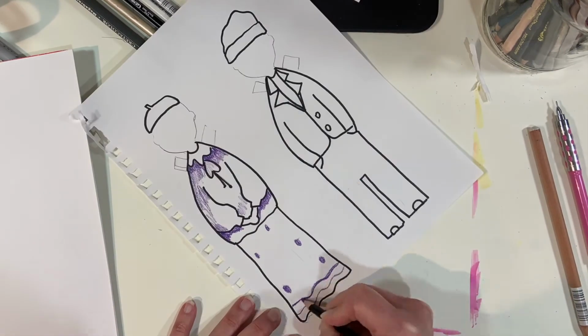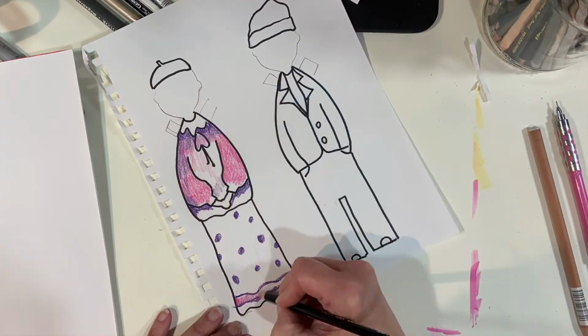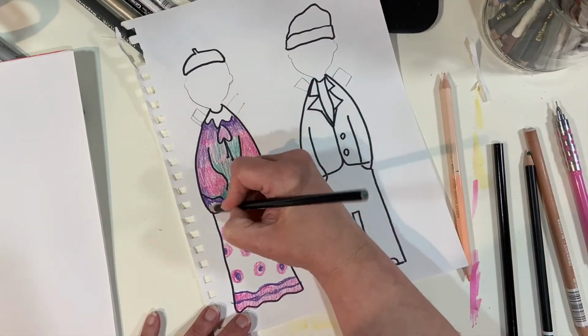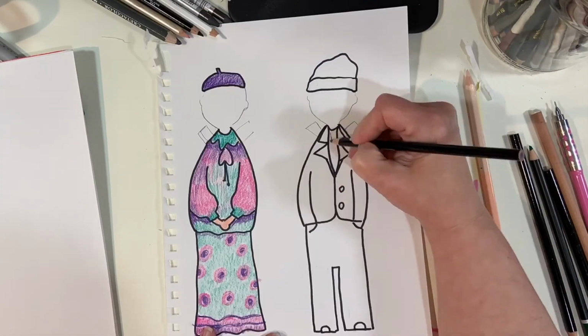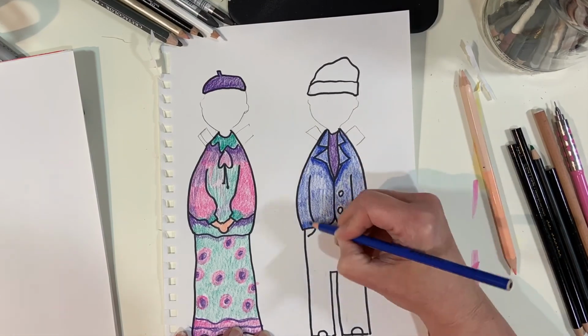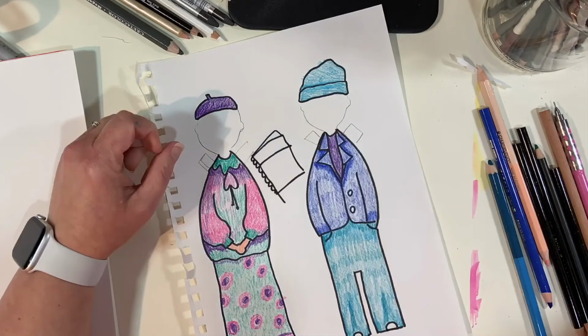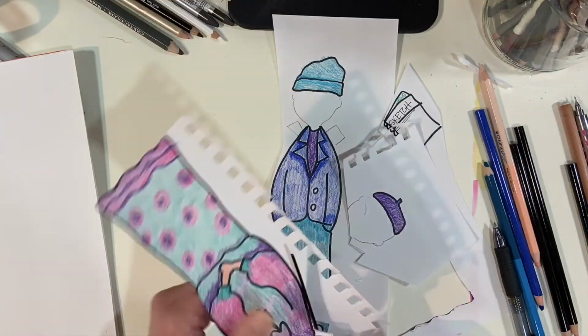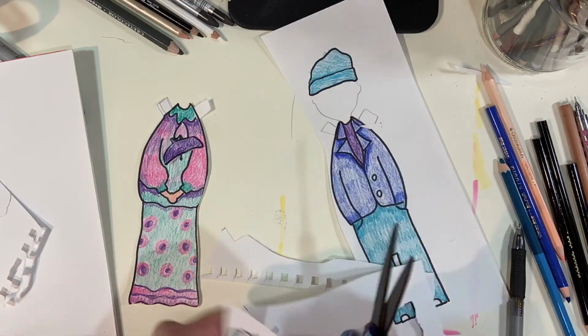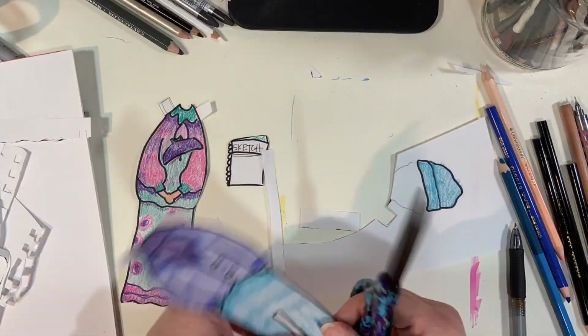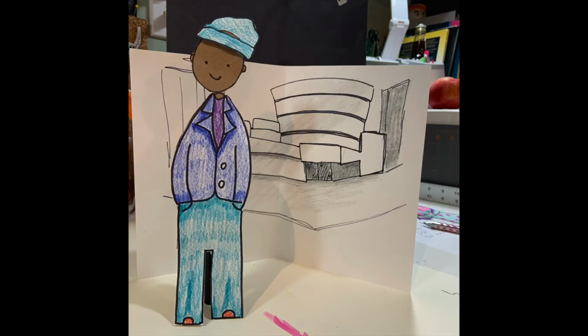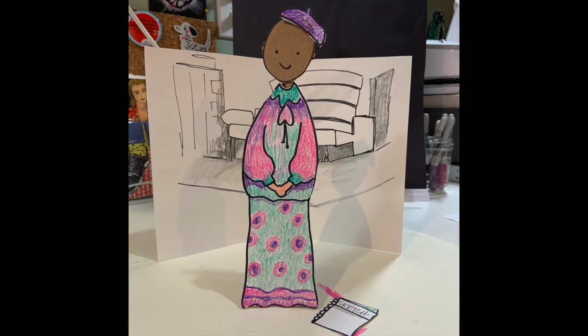You can see that I added some shading to the Guggenheim, and then probably my favorite part is coloring and adding details to the outfits that my people are wearing. I like to add lots of different colors, and I decided a sketchbook would be a great prop for those artistic New York types. So here they are, all finished up and in front of the Guggenheim. There's my gentleman with his beanie cap, and my crazy artistic lady with her beret and sketchbook.